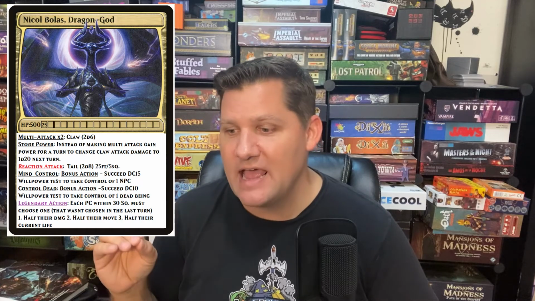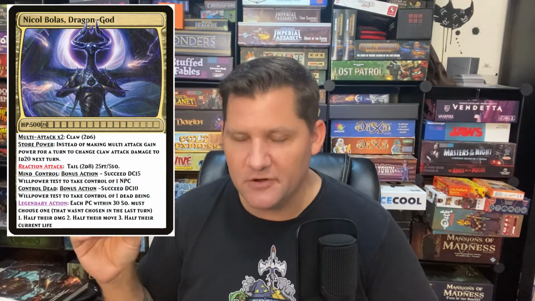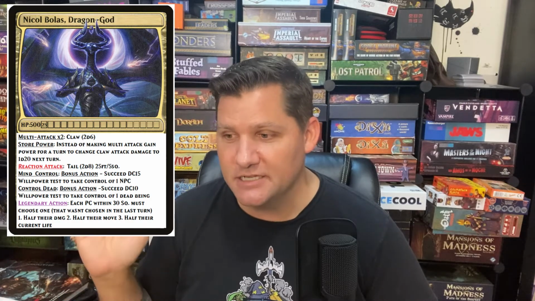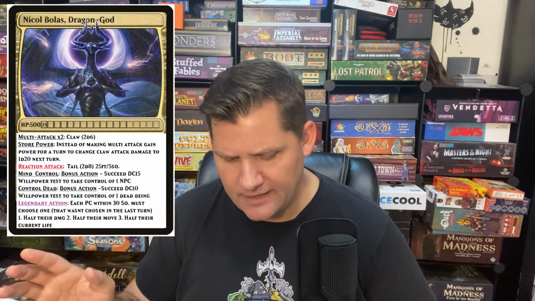Next, I like to add a reaction attack. So this guy is going to have a tail attack. Anyone within 25 feet, that's 5 squares, is going to get hit by a reaction attack. It's not everyone, it's just going to be one character. Now, I would distribute that damage out. I probably wouldn't go against the weakest player character. Most of the time I'm going to swing at the highest life character and try to bring everyone down together.